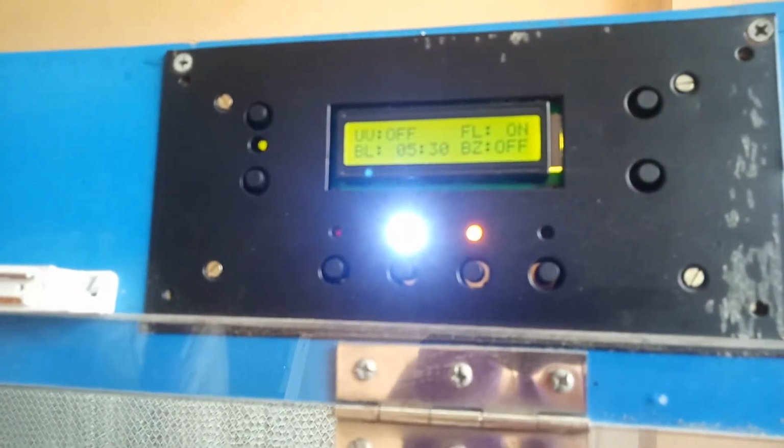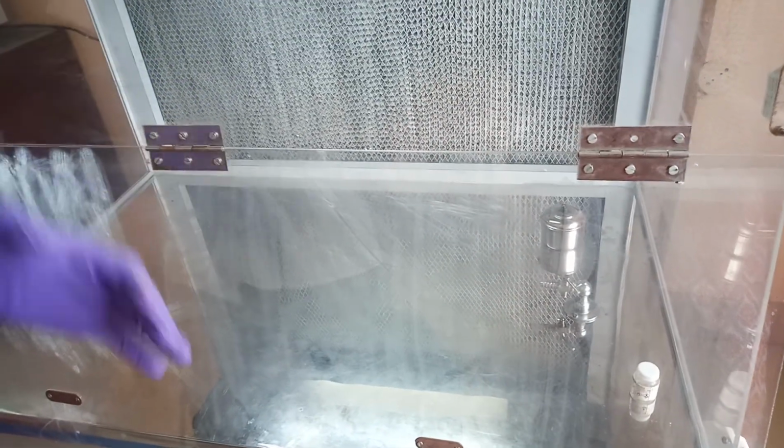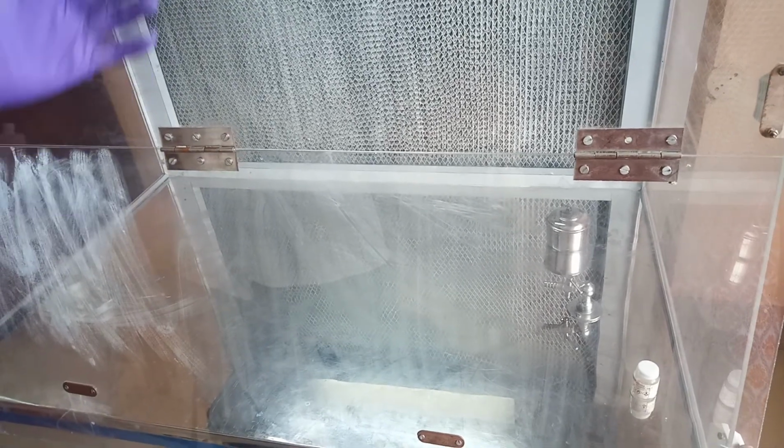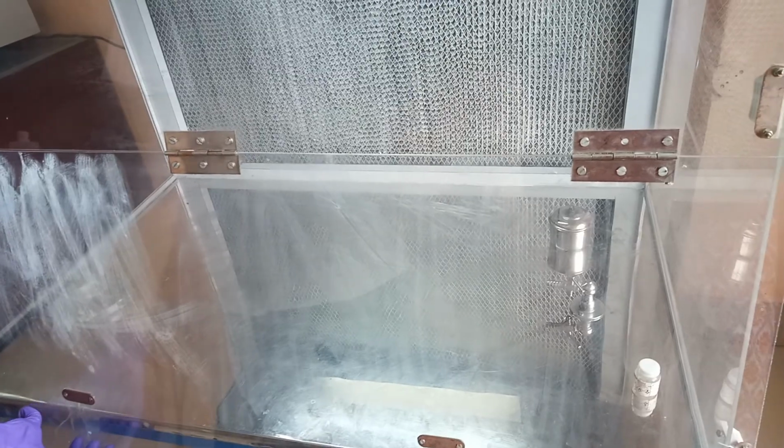When we switch on the blower, any particle that is present inside will get blown out. So there will be a laminar flow of air inside. That is why it is called laminar airflow. And after that we open the hood.